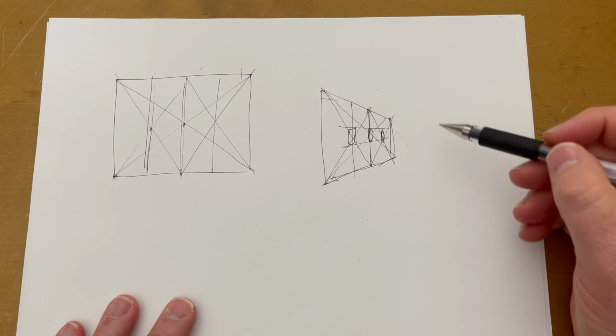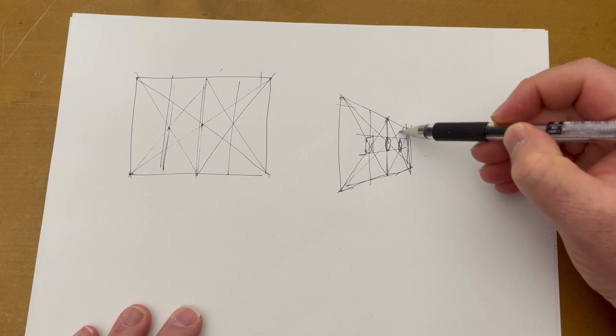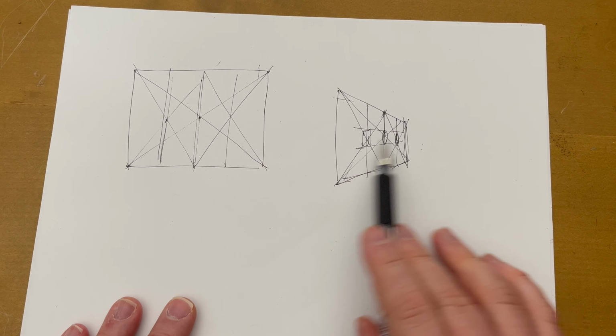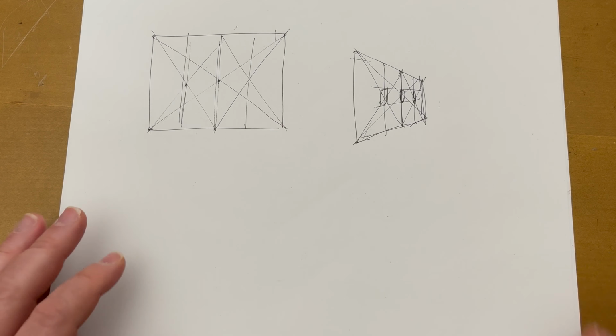But what happens when you want to split it up into a non-even amount of separations? So I just want to go through a little bit of that.